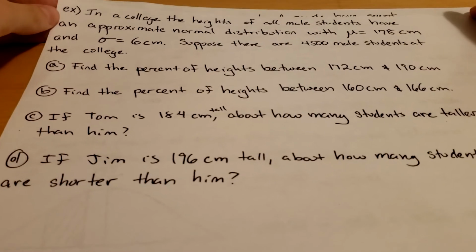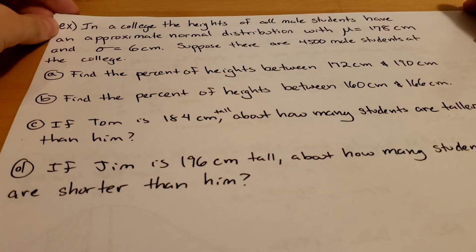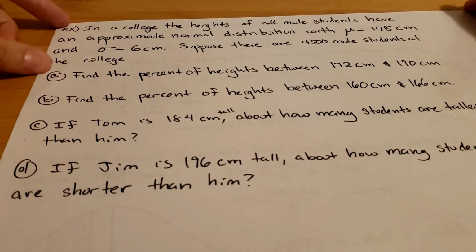Now I'm going to leave this problem up here for a while. What I would recommend doing is pausing the video here, trying to go through this problem on your own, and then I'll walk you through the solution.